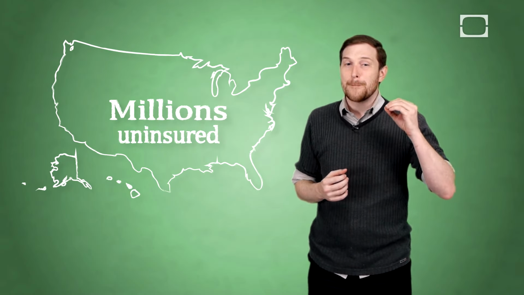Healthcare in the United States has some serious long-term issues. First, there are millions of uninsured people. Second, people who do have insurance tend to pay more for it than they would in other comparable countries. The ACA aims to fix these issues by making affordable healthcare available to more Americans. I mean, that's a good idea, right?